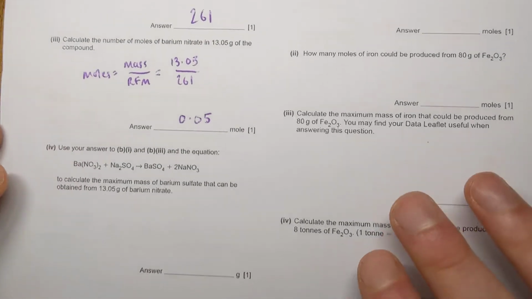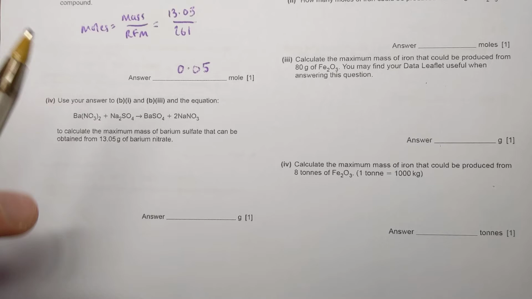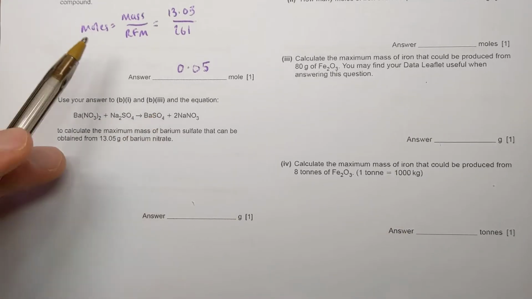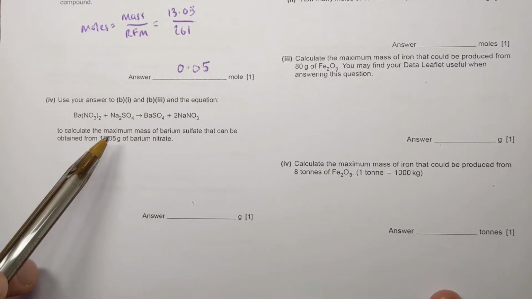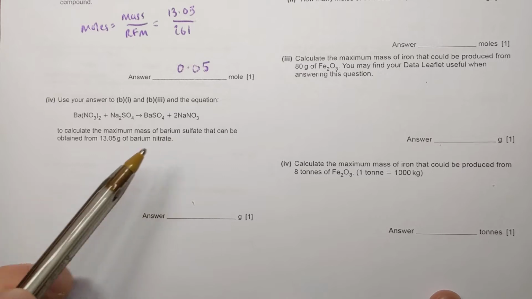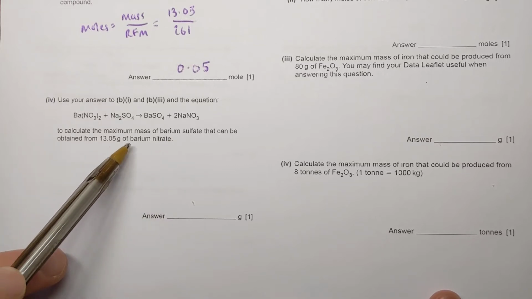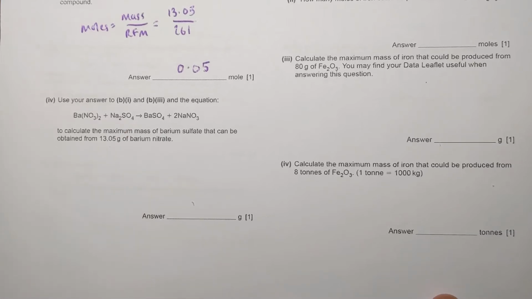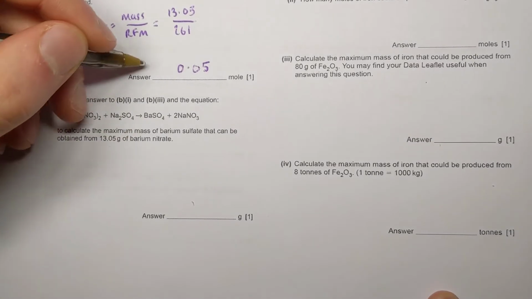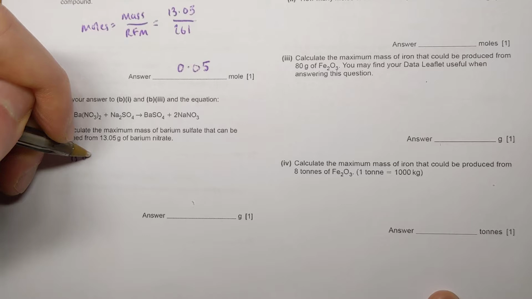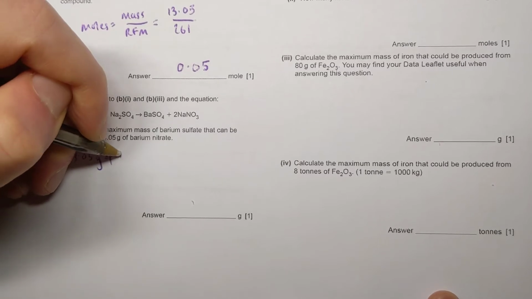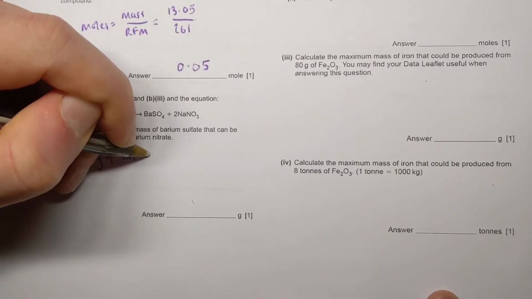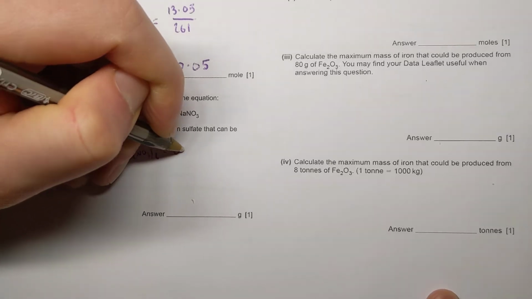The final part of this question is here. Use your answer to B part 1 and B part 3. So it gives me a couple of hints here. To calculate the maximum mass of barium sulfate that can be obtained from 13.04 grams of barium nitrate. So it looks quite open-ended, but we've done a lot of the working out already. What I've worked out in part 3 is the 13.05 grams of barium nitrate is just 0.05 moles.